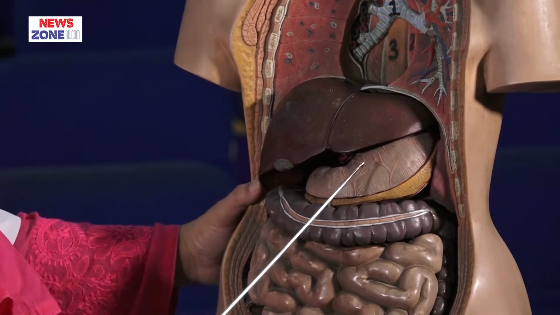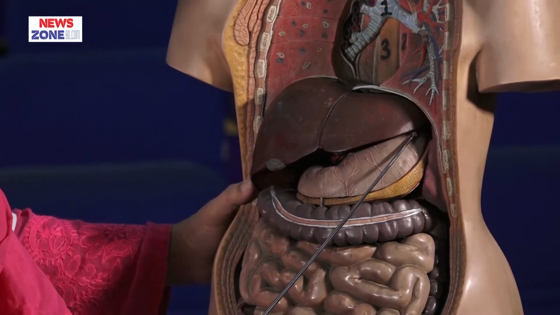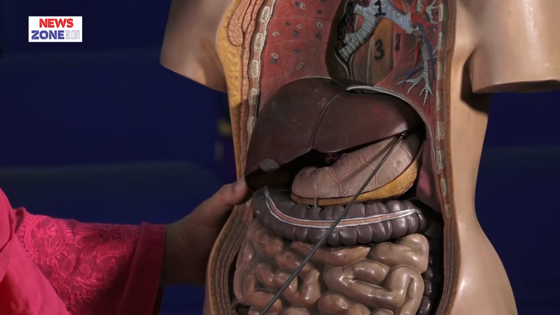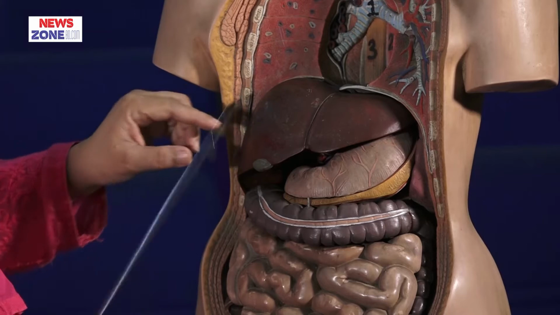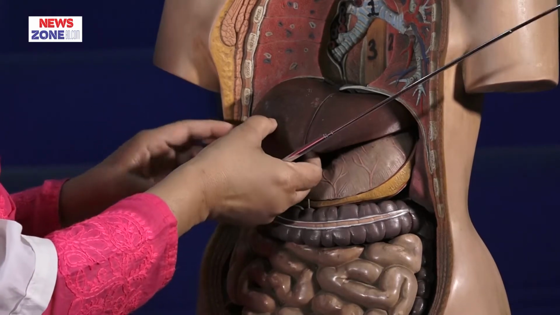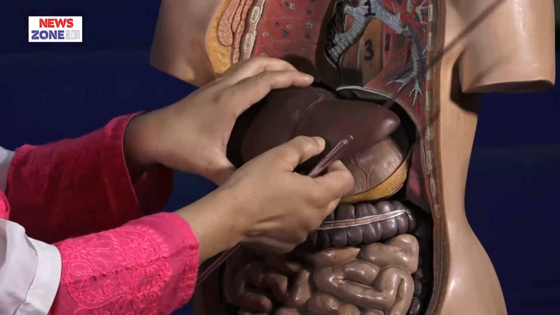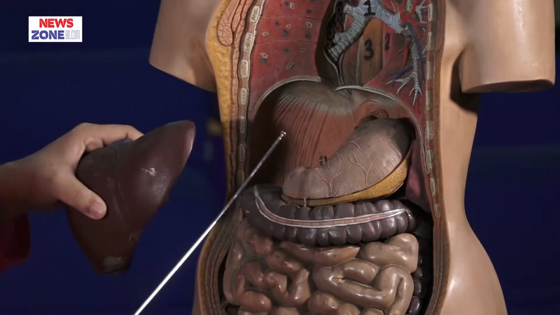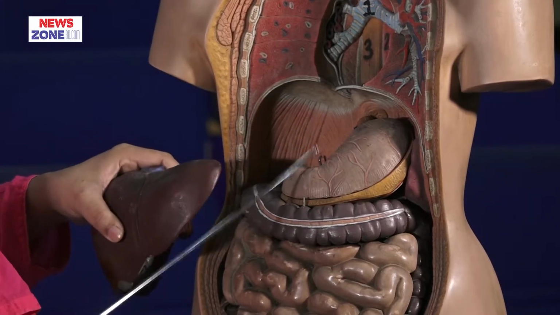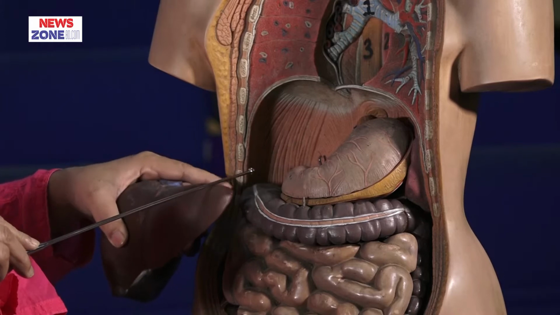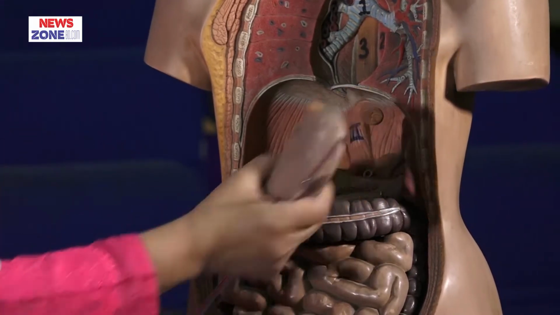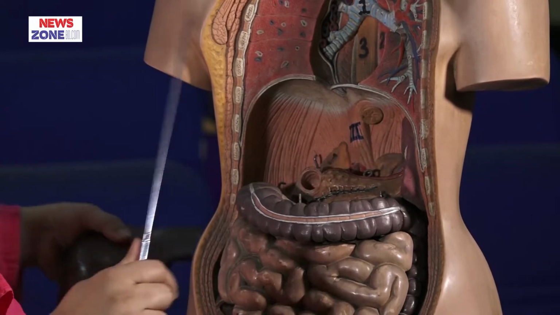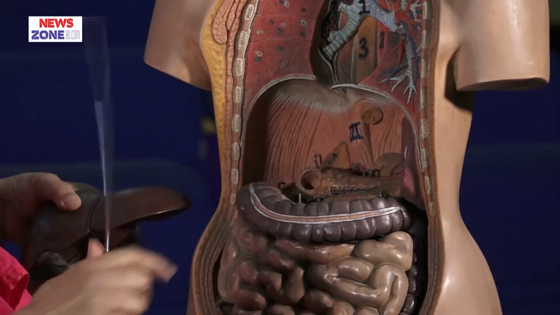It is surrounded by different organs. This is the stomach, and this is the colic flexure. And when we remove the liver, then we show the structures present there. This is the colic flexure, and we remove the stomach, and also this is the duodenum.